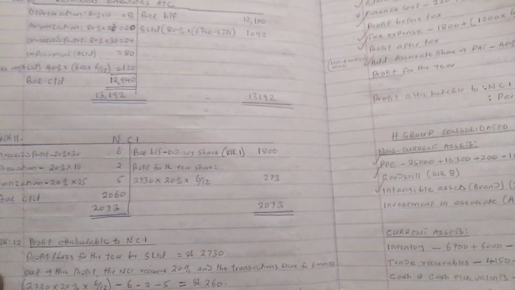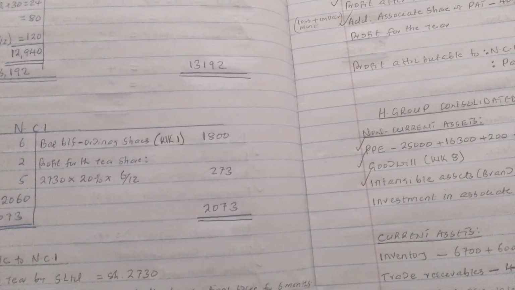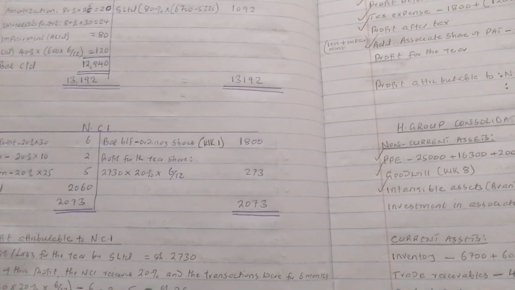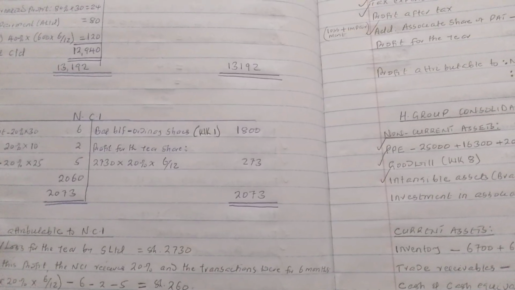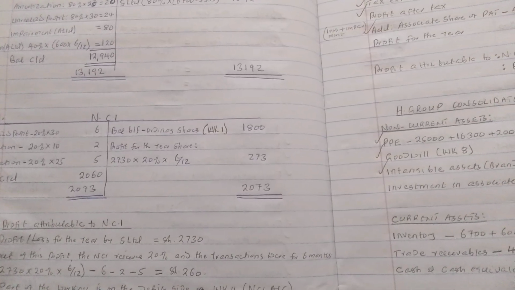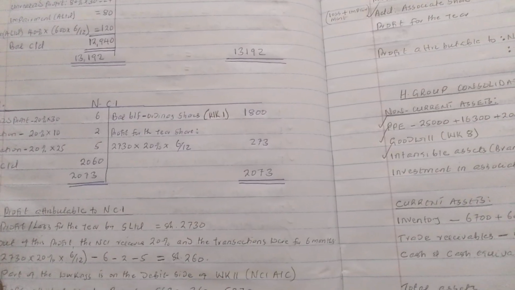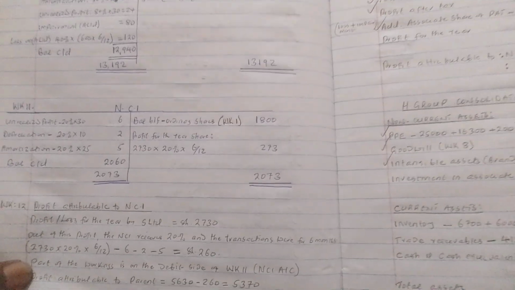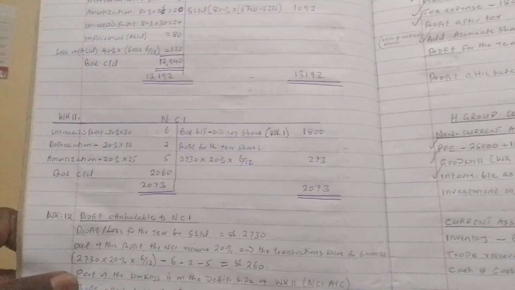So in the NCI account, you can see the balance brought forward is in working number 1. In working number 1, we calculated how much the NCI paid. So they paid 1,800. Then profit for the year. Now we are told that the subsidiary made a profit of 2,730. We are supposed to take 20% of that for half a year. So 2,730 times 20% times 6/12, which is 273. Remember, the subsidiary made a profit of 2,730 for the entire period.